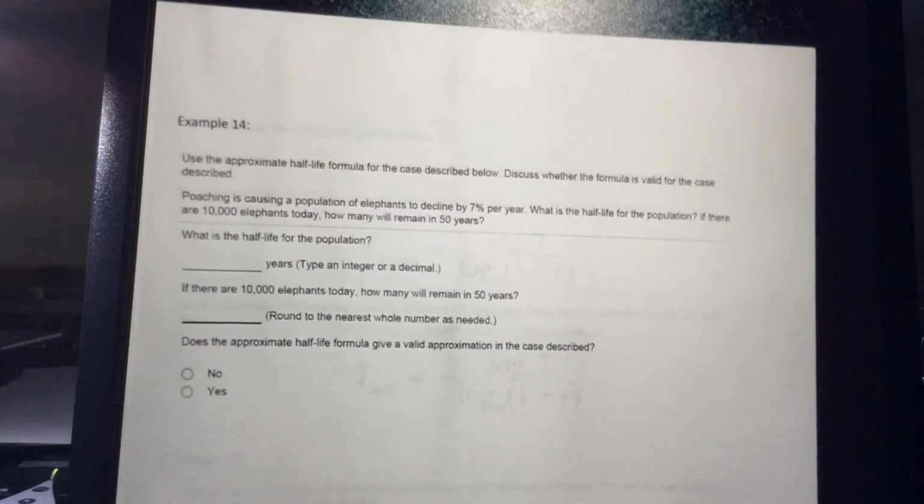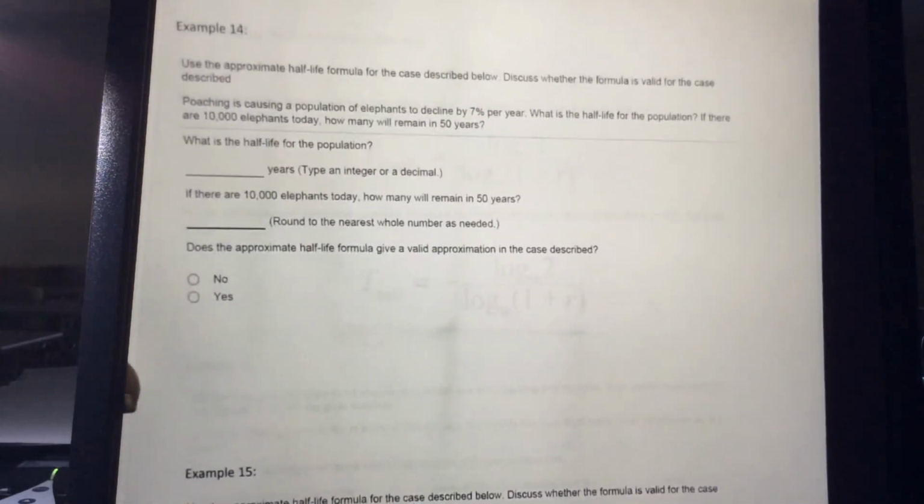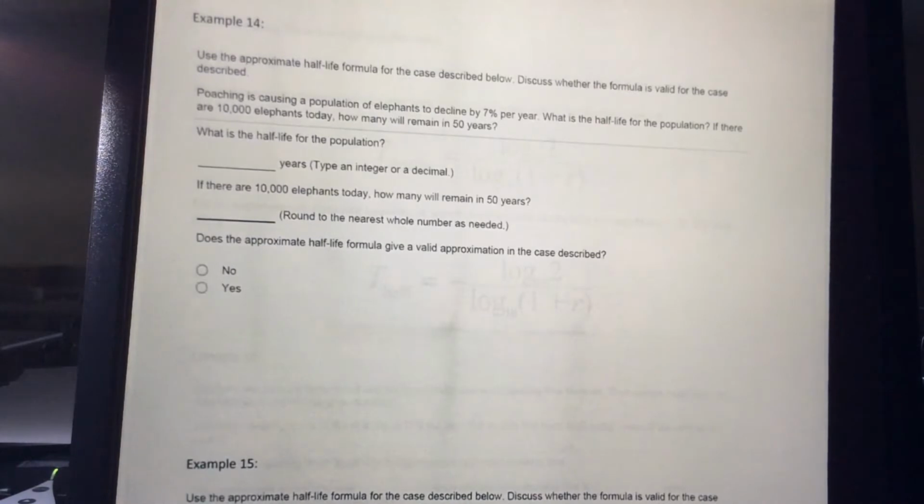Okay? Let's look at this example here, example 14. Use the approximate half-life formula for the case described below. Discuss whether the formula is valid for the case described. Poaching is causing a population of elephants to decline by 7% per year. What is the half-life for the population? If there are 10,000 elephants today, how many will remain in 50 years?